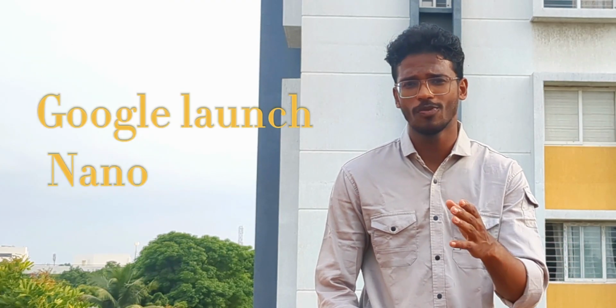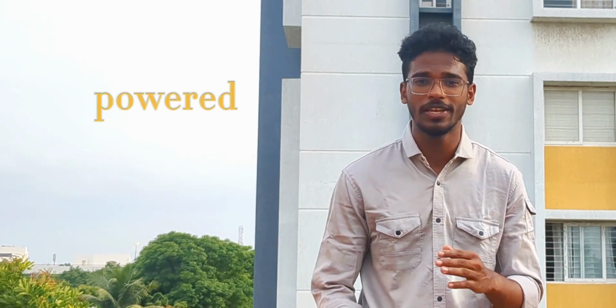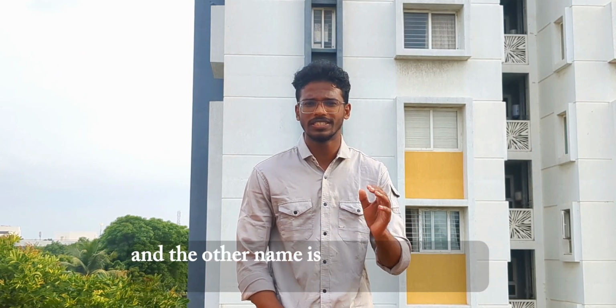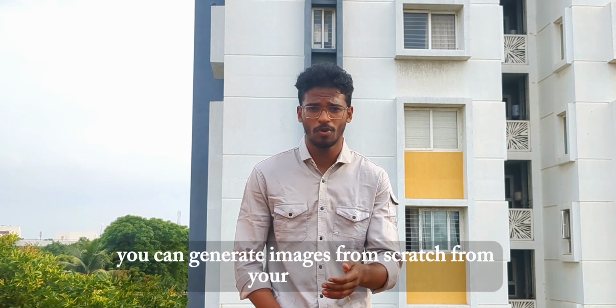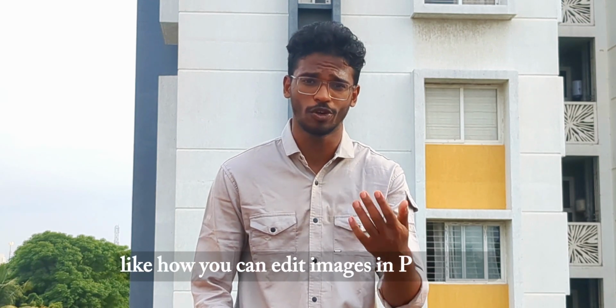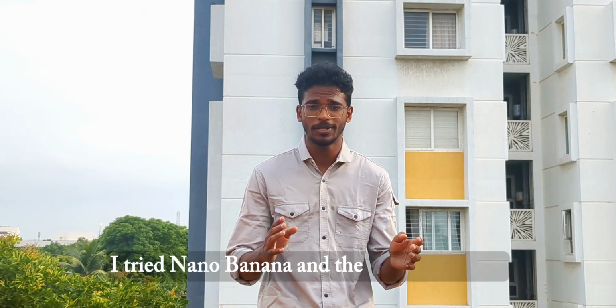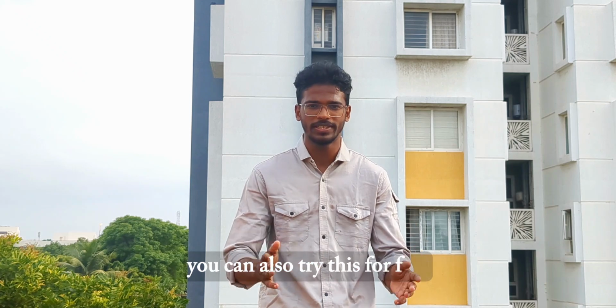Google launched Nano, which is an advanced AI-powered image generator, and the other name is Gemini Flash 2.5 Image. This is the best AI-powered image generator in the current market. You can generate images from scratch from your prompts, but the best part here is you can edit images using your prompts, like how you can edit images in Photoshop. I tried Nano, and the best part here is you can also try this for free.